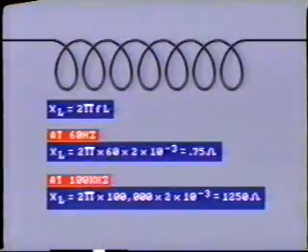At 60 hertz, a 2 millihenry inductor will produce an inductive reactance, that is impedance, of approximately 0.75 ohms. However, at the carrier frequency of, say, 100 kilohertz, the impedance of this inductor will be relatively high, about 1,250 ohms. So the loss of carrier signal will be quite small.